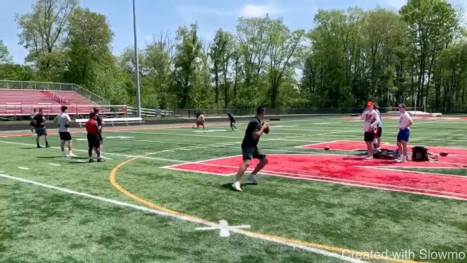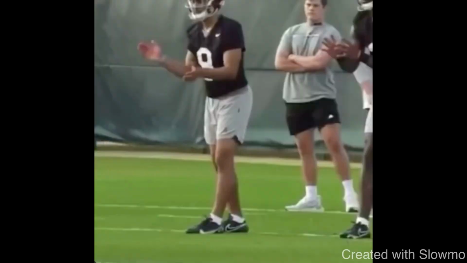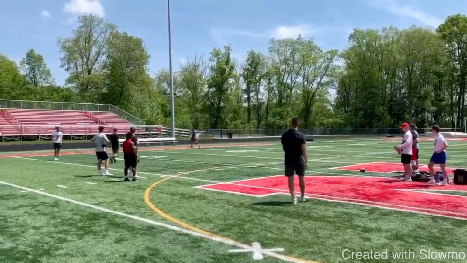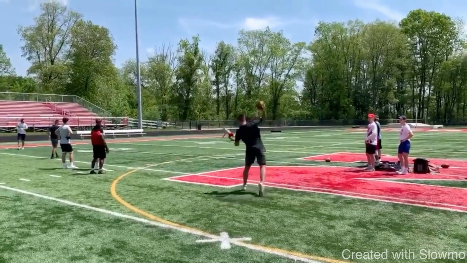Let's get started. So this first clip here, we're going to be breaking down a couple different things in this video. We're going to talk about a bad example of this quarterback throwing and why he loses velocity on this ball and how he can't be consistent throwing like this. And then we're going to show a clip of Bryce Young and explain the differences between the two motions.